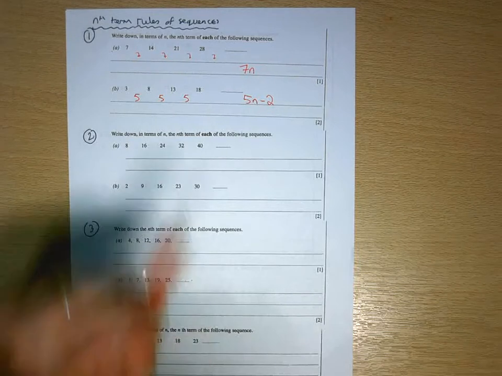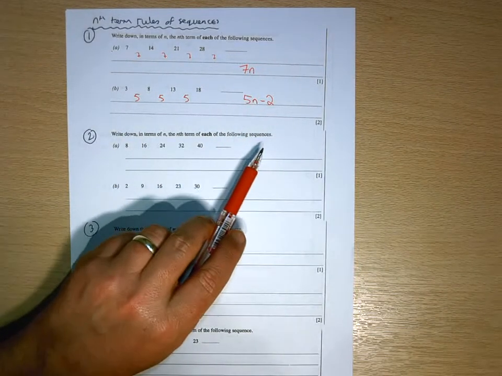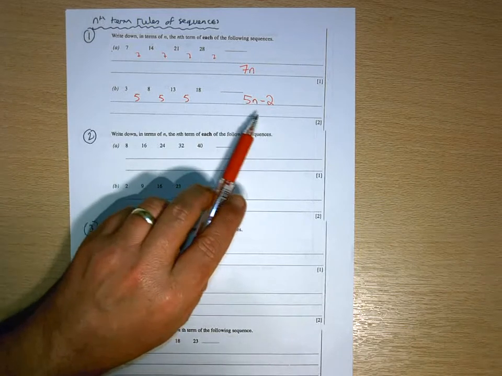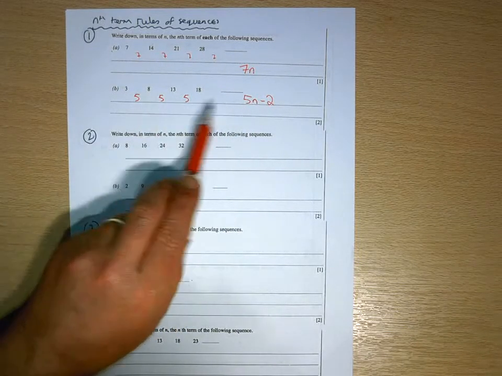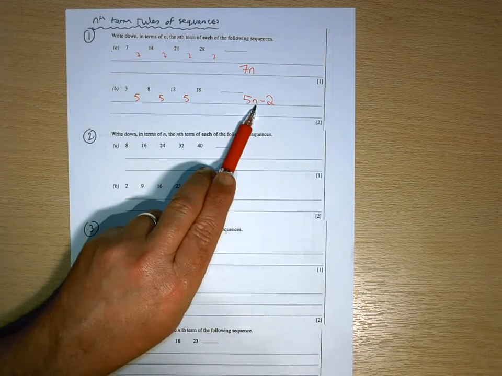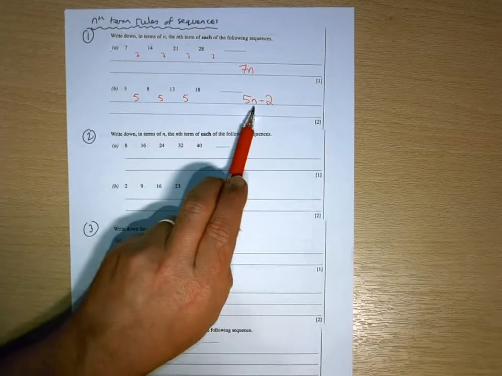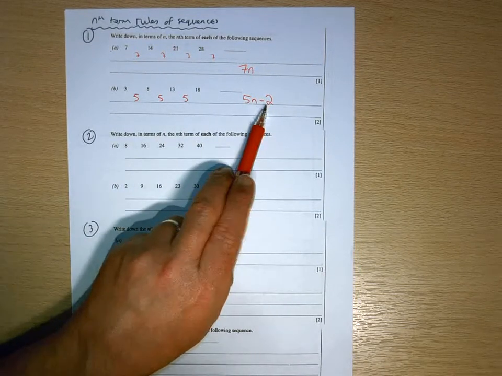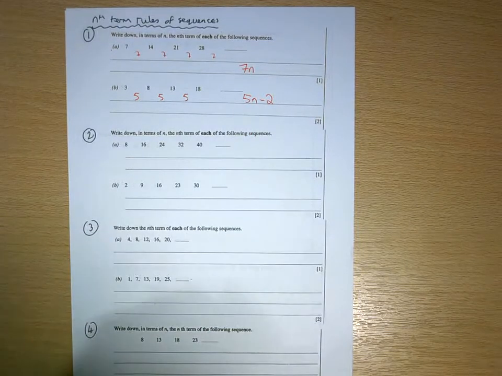And the way that you check then is by just substituting in the numbers 1, 2 and 3 and making sure that that rule works throughout. So for the second term in the sequence, it would be 5 times 2, which is 10, take away 2 is 8. The third term would be 5 3s are 15, take away 2 is 13. So we know that that rule is correct for that.